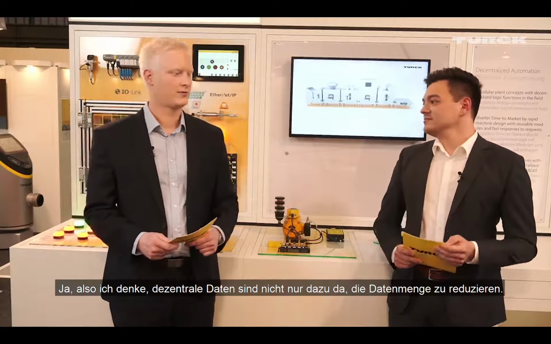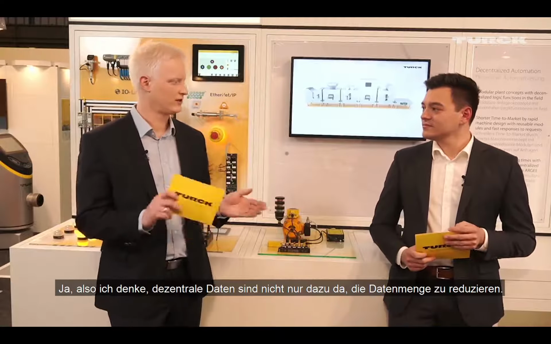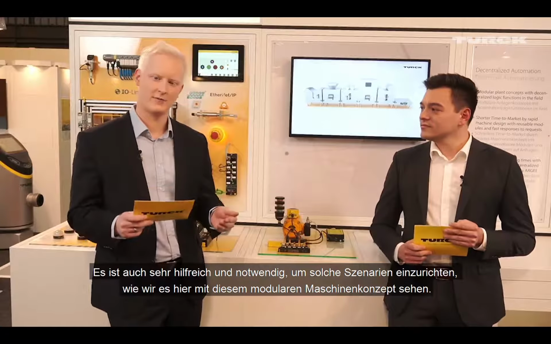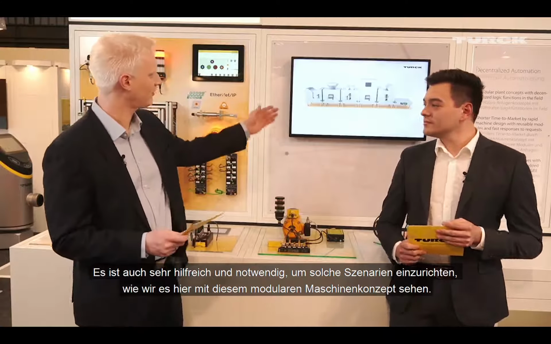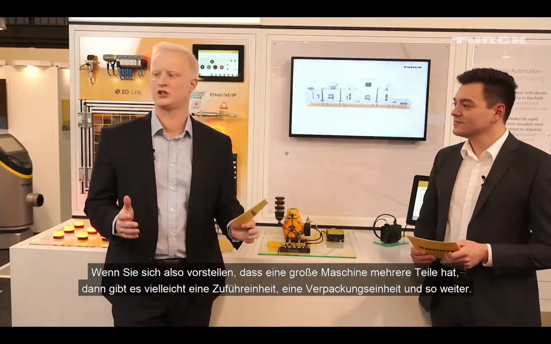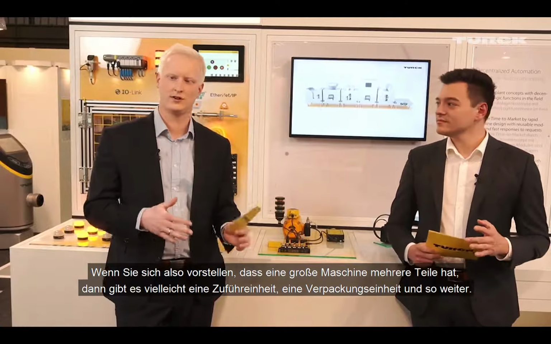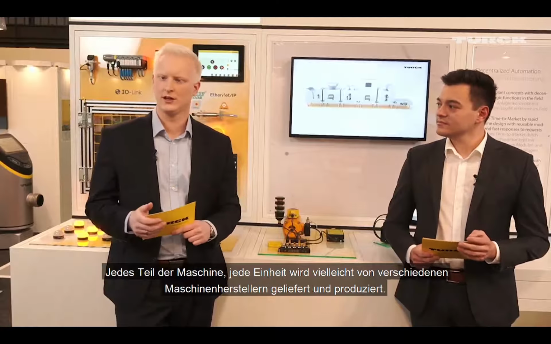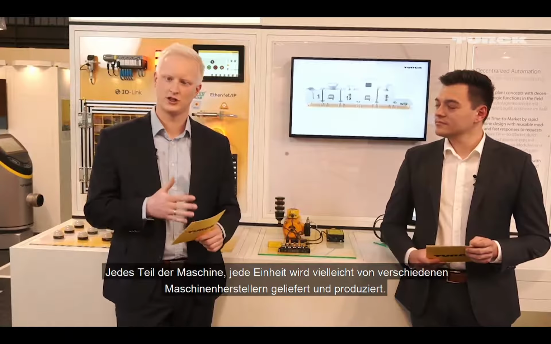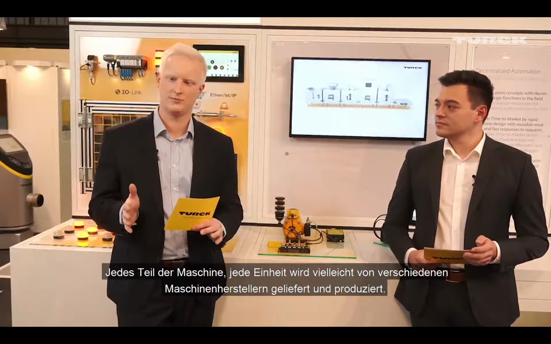Yeah, so I think decentralized sensor data is not just to reduce the amount of data, it's also very helpful and necessary to set up such scenarios like we see here with this modular machine concept. So if you imagine a big machine has several parts, there might be a feeding unit, a packaging unit and so on. Each part of the machine, each unit is maybe provided and produced from different machine builders.